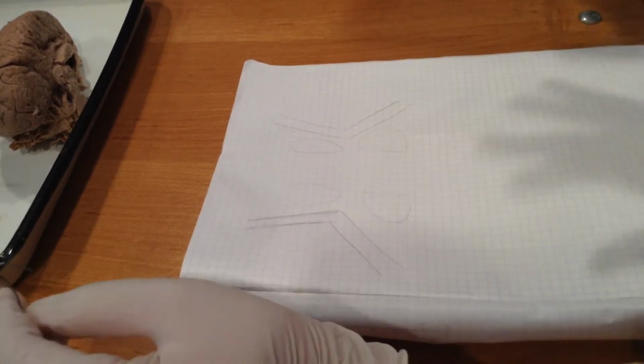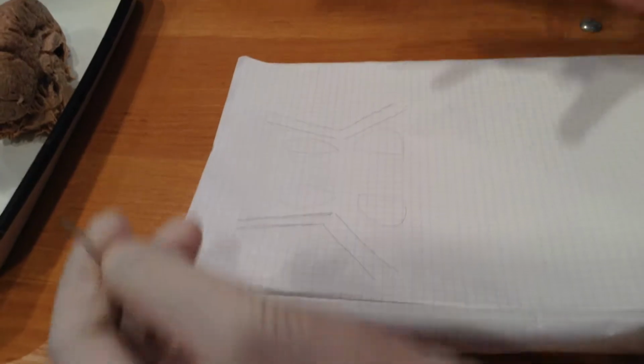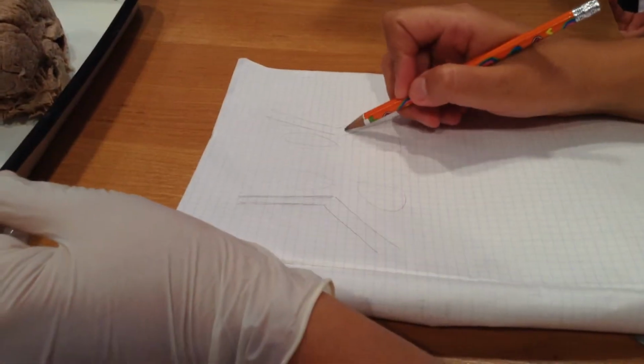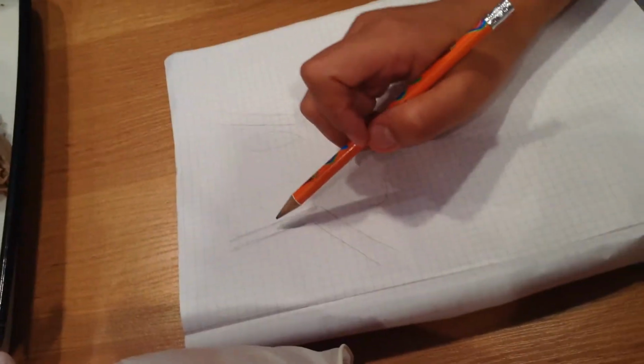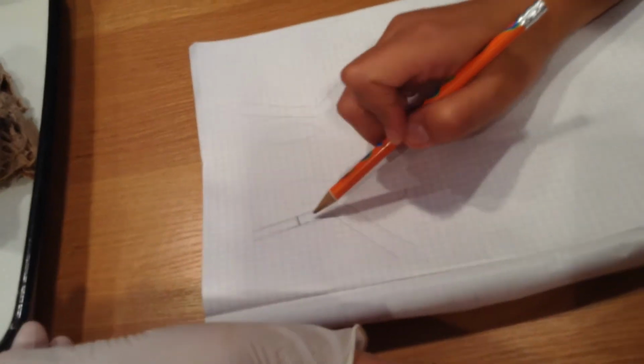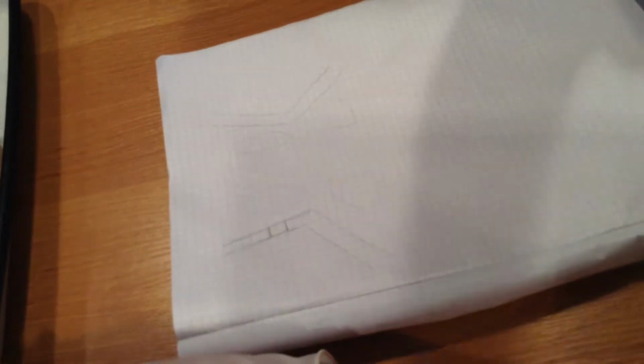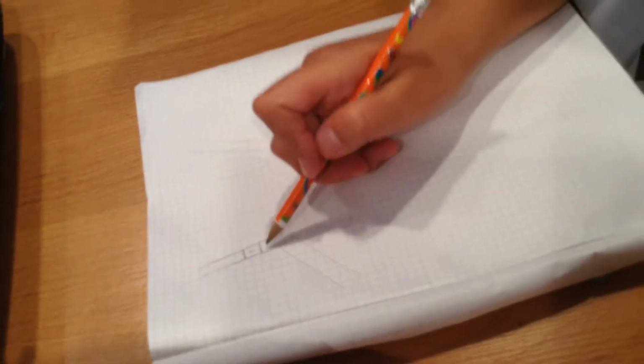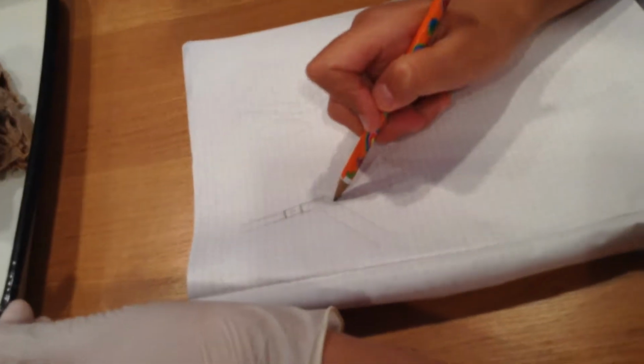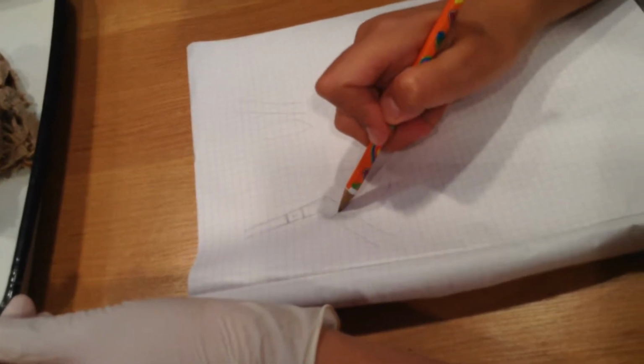All information from the periphery ascends to our brain and goes through the internal capsule. For example, in here, tractus frontopontinus. This is tractus corticonuclearis.